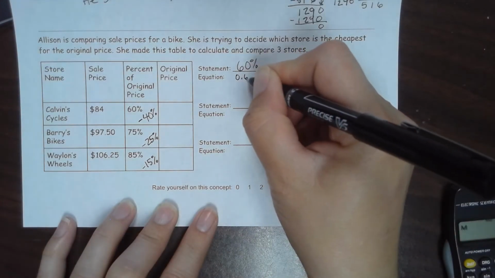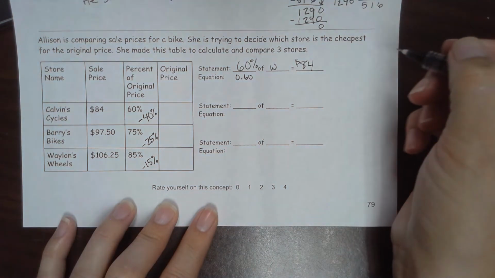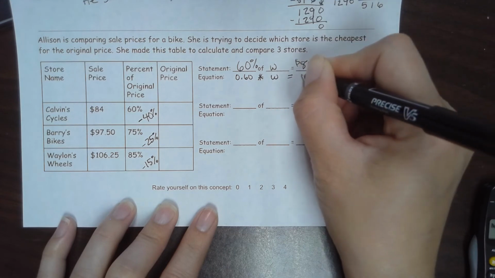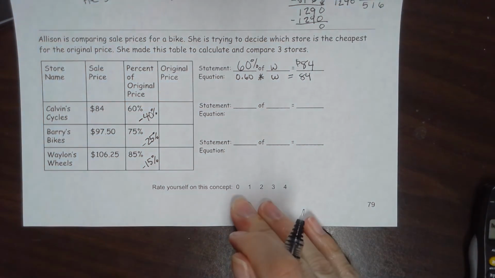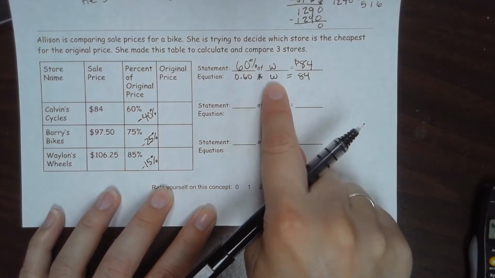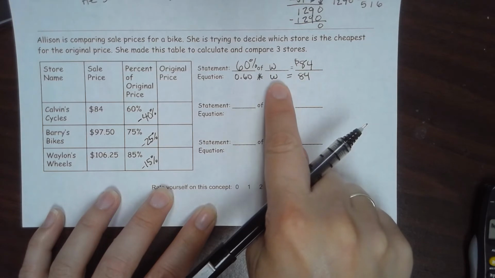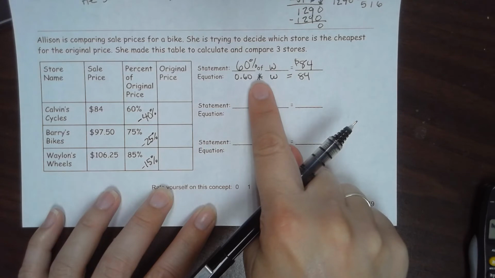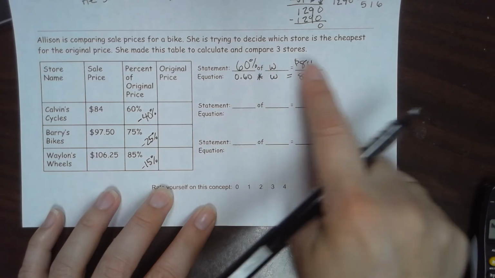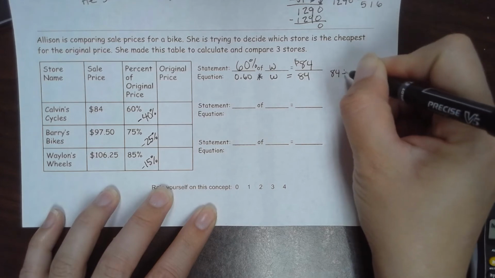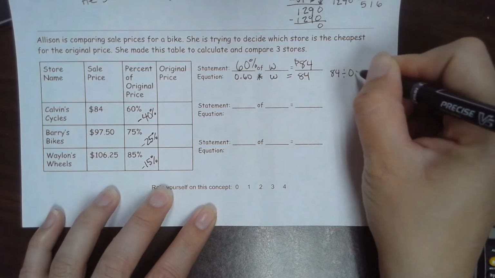In decimal form, 0.60 times the whole price is going to give me the part. Now, because these aren't on the same side, I don't know what 60% times an unknown is, so I have to go backwards. If I want to go backwards of timesing, I'm going to divide. So let's rewrite this equation. 84 divided by 0.60.